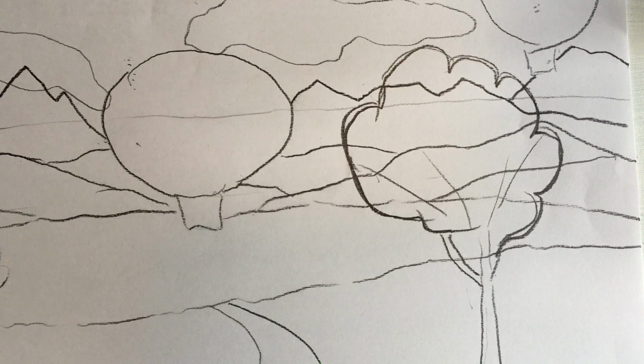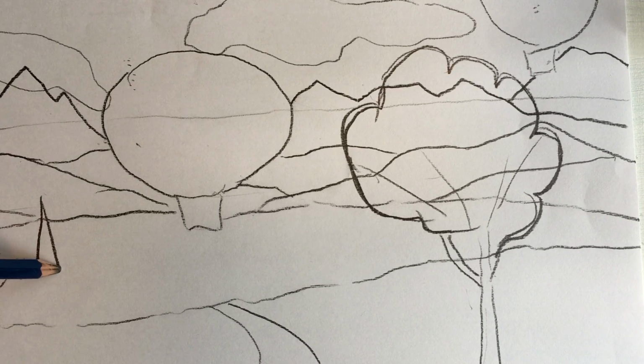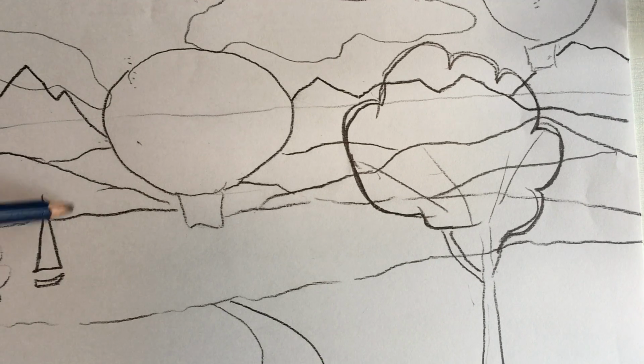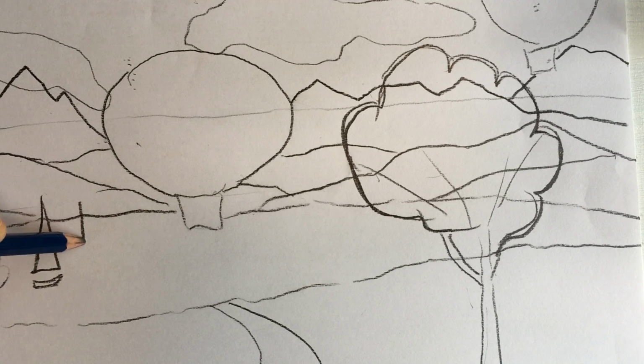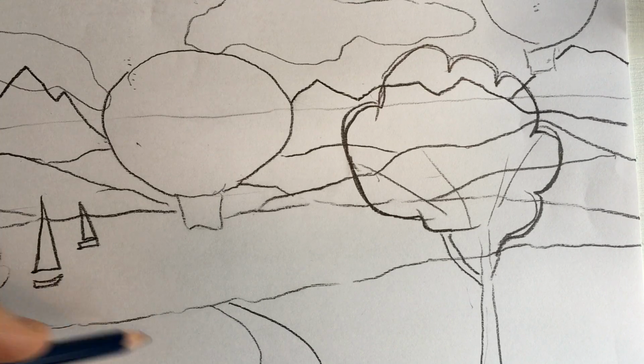And that's middle ground. And I'm going to put two sailboats. One's going to be close, and this is just a triangle, a little rectangle underneath it. You don't have to put much because most of it's going to be underwater. And then I'm going to put another one even smaller, and it's going to be further away. Okay, so now I got some nice depth going on there.